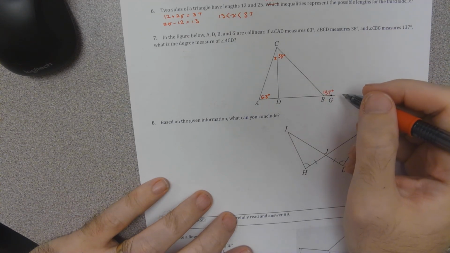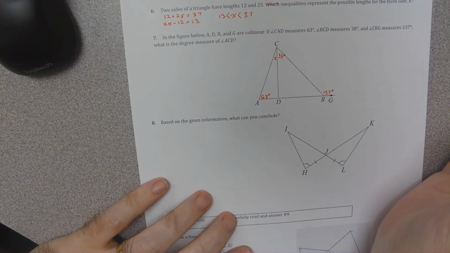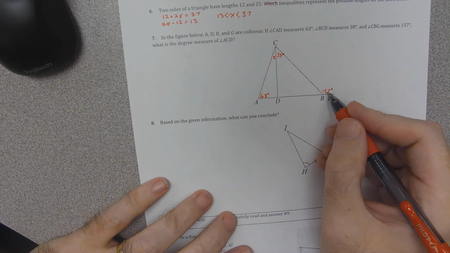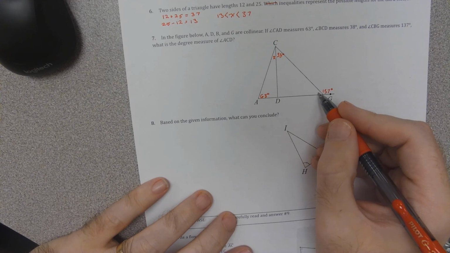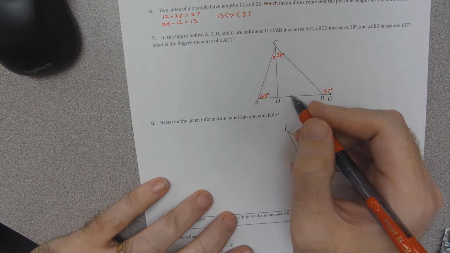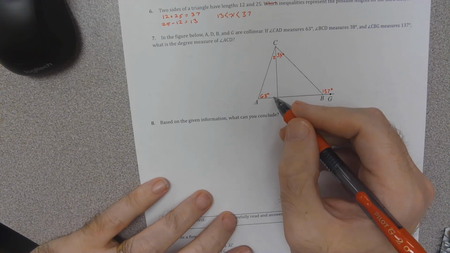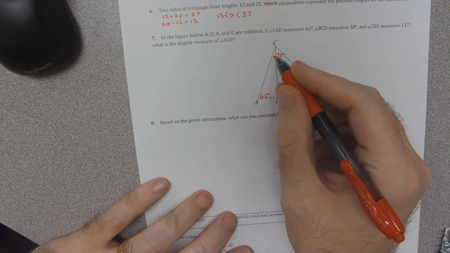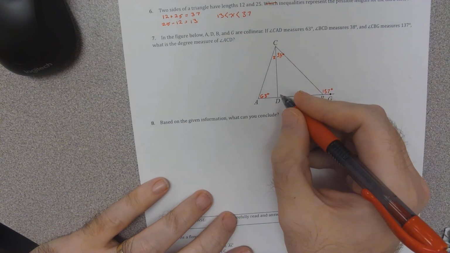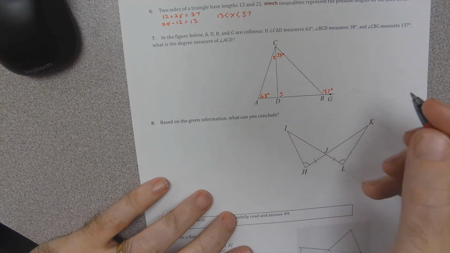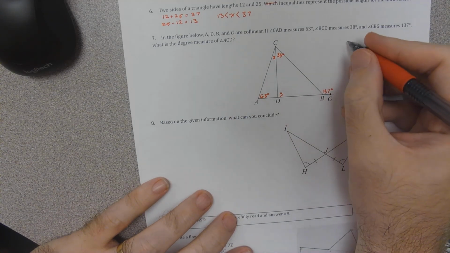Okay, well, there are a couple ways to do this. There's the long way and the short way. The long way is use this as a linear pair to find this angle, then use the fact that all the angles in the triangle add up to 180 to find this one. Use this as a linear pair to find this one. Then use the fact that all the angles add up to 180 to find this one. The shorter way, I'm going to call this Y. We do the exterior angle theorem.